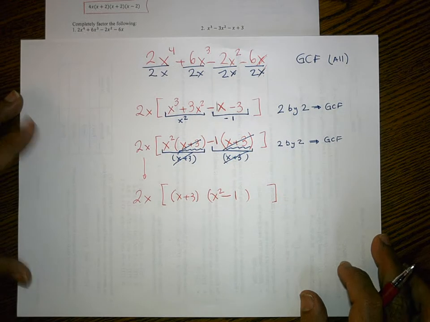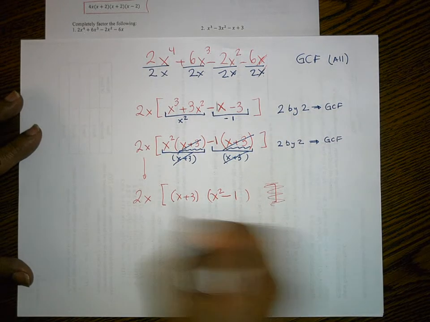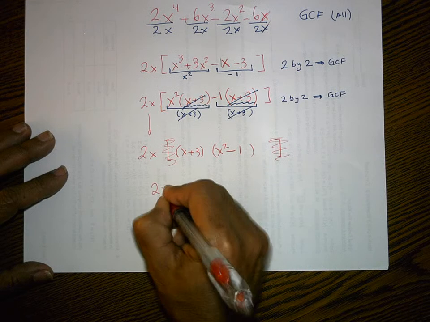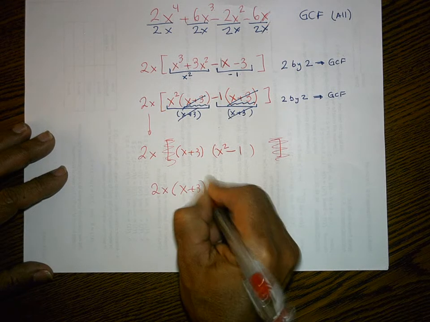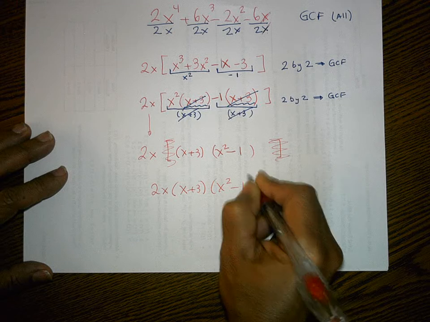Okay, now I don't need these brackets anymore. I am already done factoring. It took 2 times to group them 2 by 2s. Now I can just write 2x times x plus 3 times x squared minus 1.